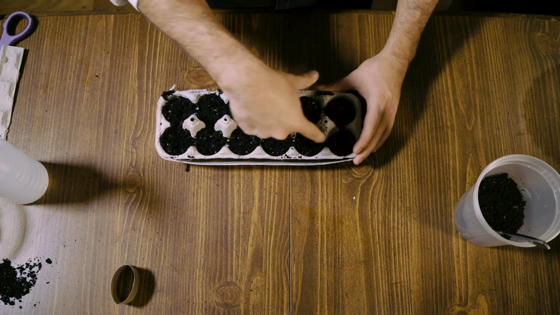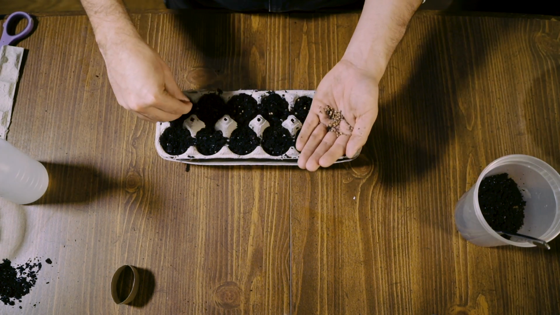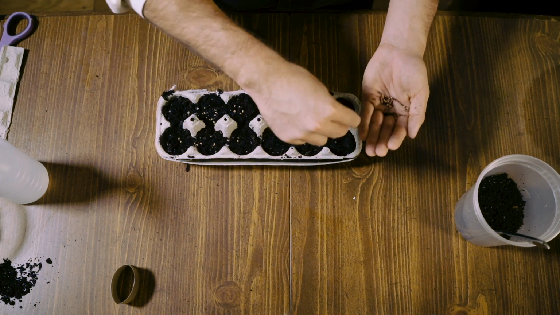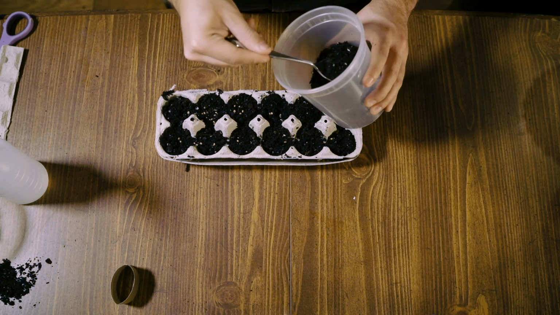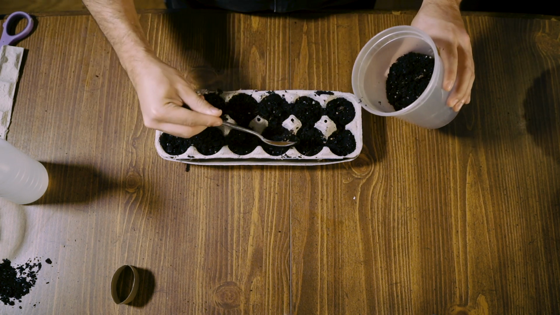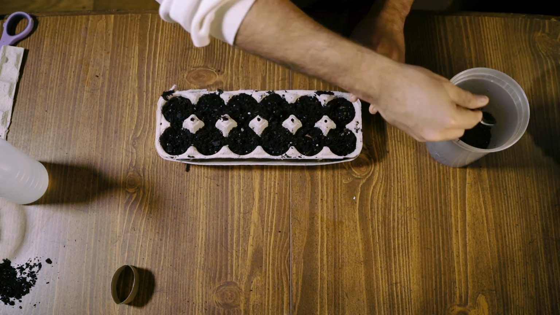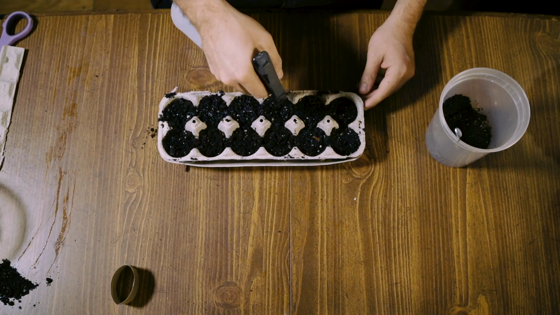All right, so you're just going to make a line. You can grab any seeds that you have and just sprinkle them all the way down. Then you're going to want to cover it with soil, and flatten it out. And make sure to spray it with water.